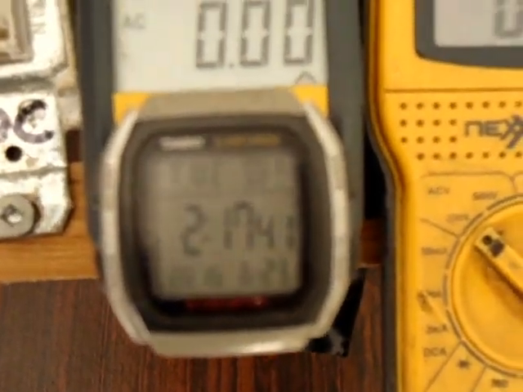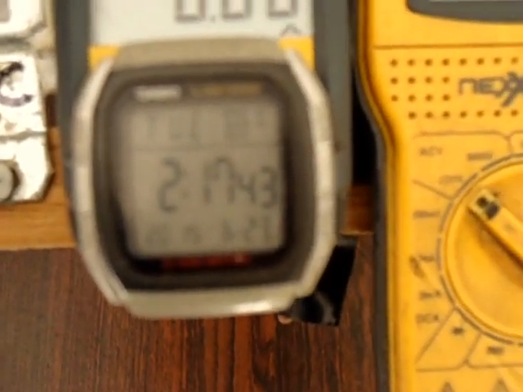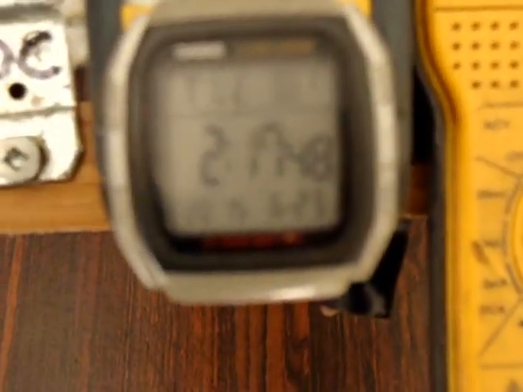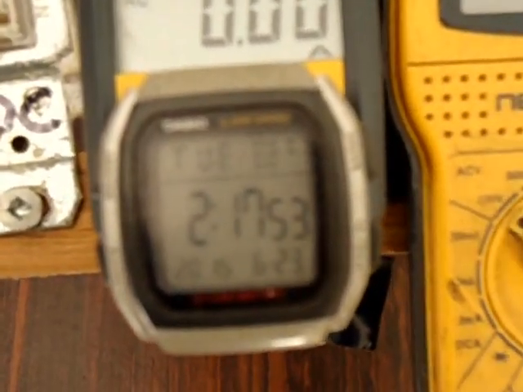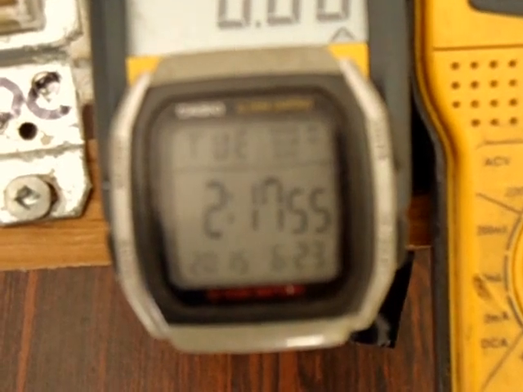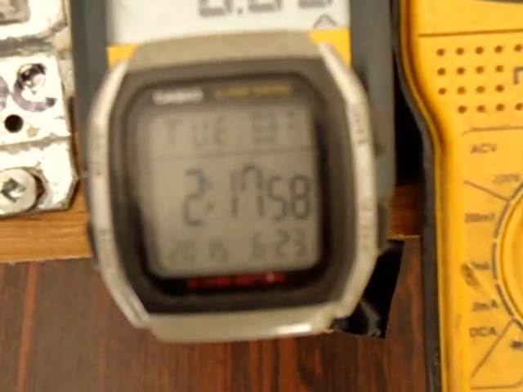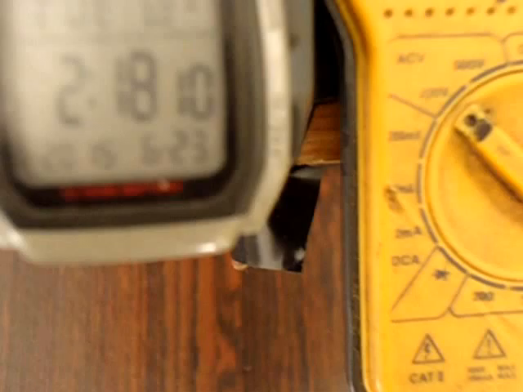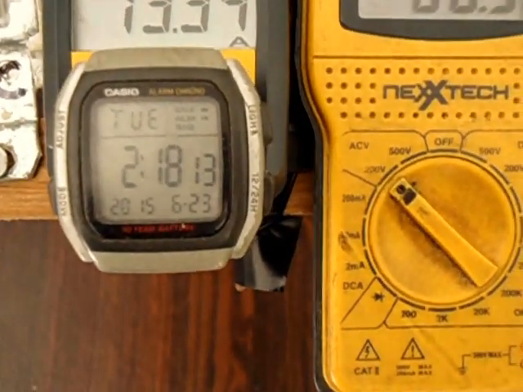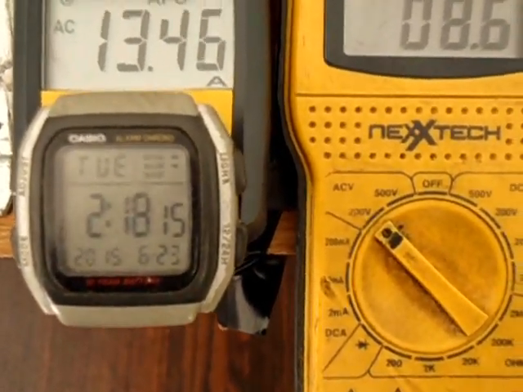I failed, so we'll go for another 30 seconds, and I get the electrode ready, and I will insert the electrode when the second mark is 60, 58, 60. There we go. The electrode is inserted at 18 minutes after 2 o'clock.